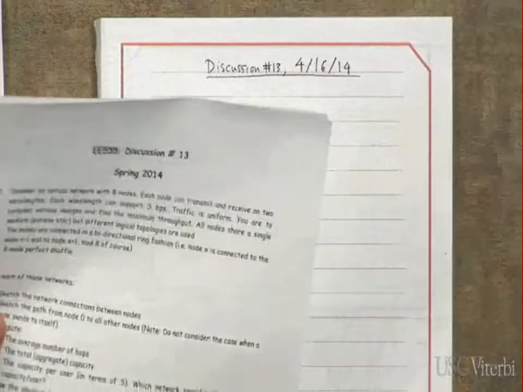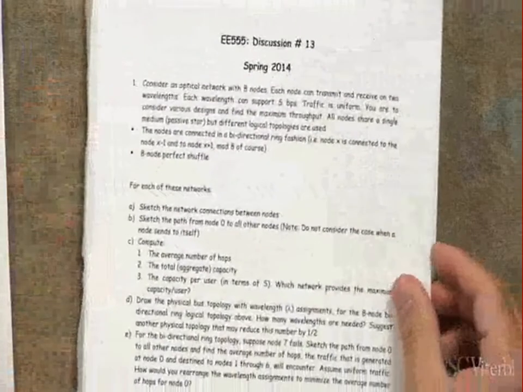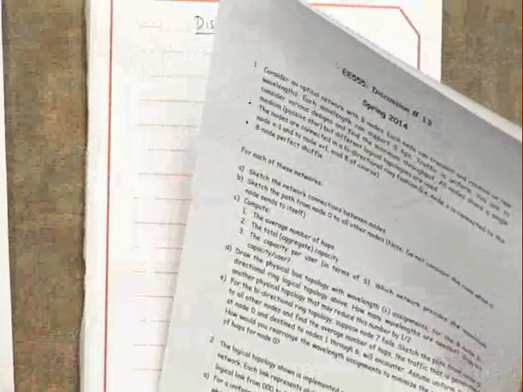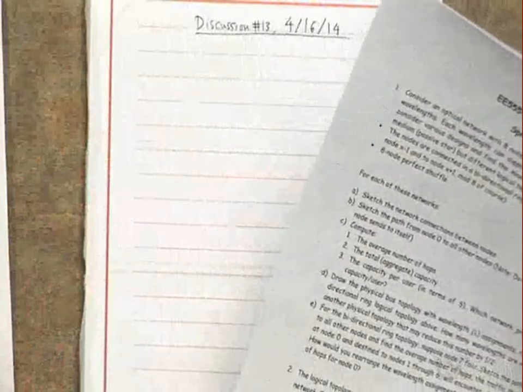Okay, good morning, everybody. So today we'll see some problems on optical networks and specifically on logical topologies. Sorry for the bad voice. I have a cold and I'll do my best.